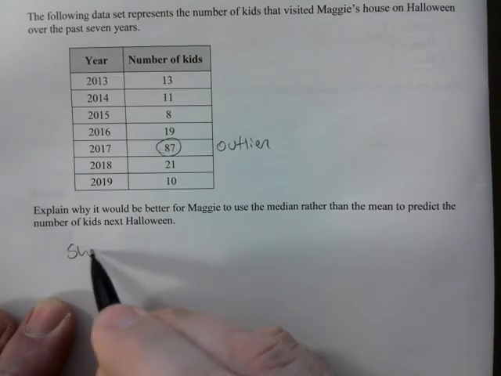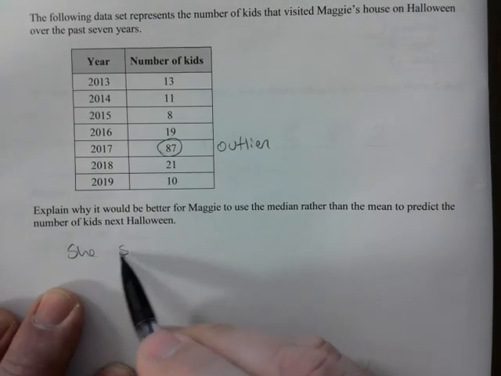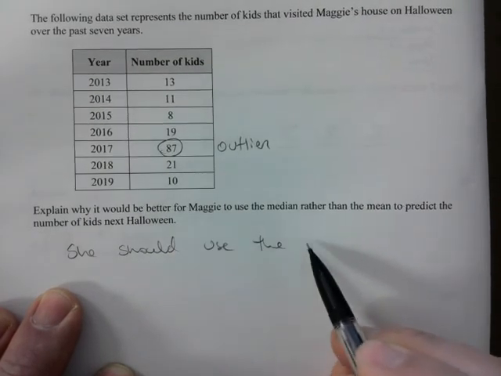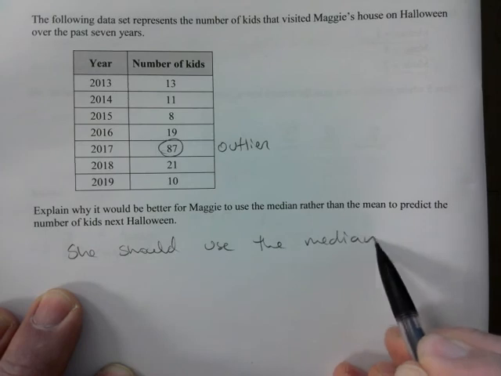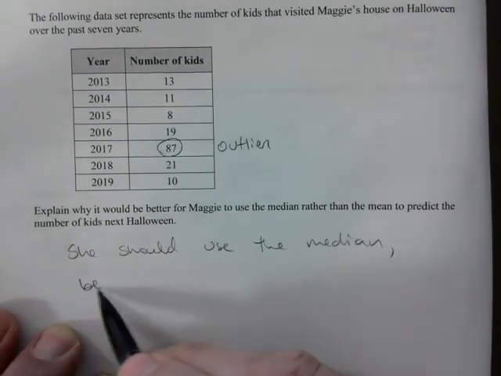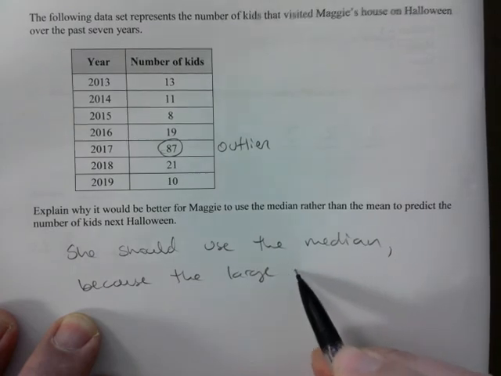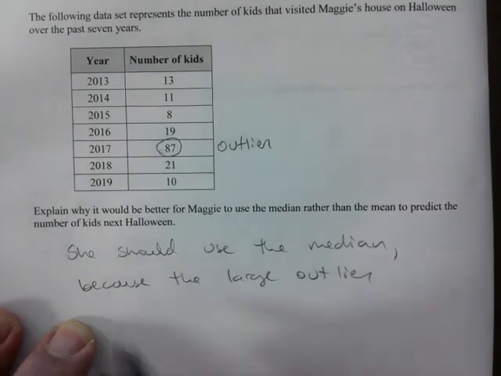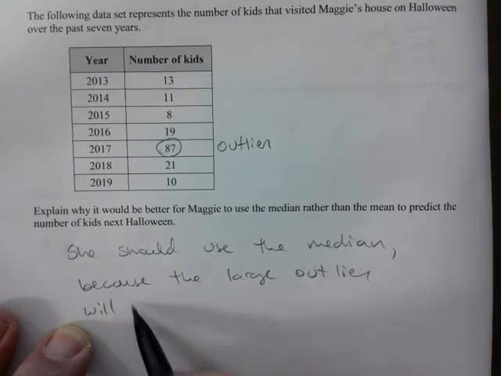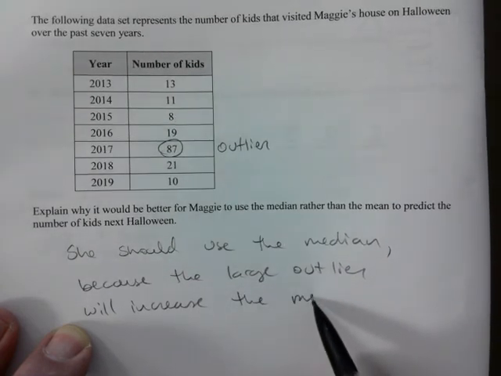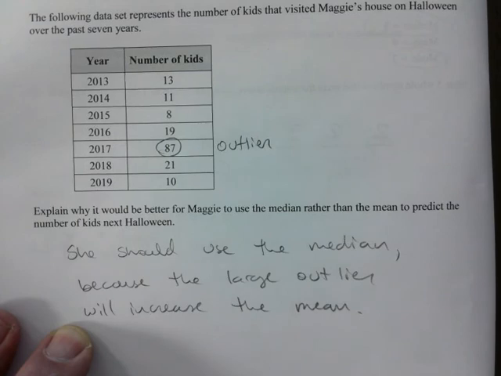She should use the median, comma, because the large outlier will increase the mean. Okay?